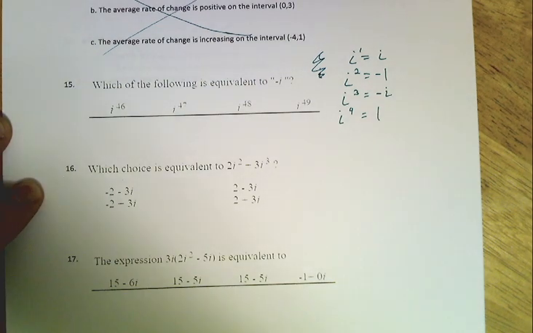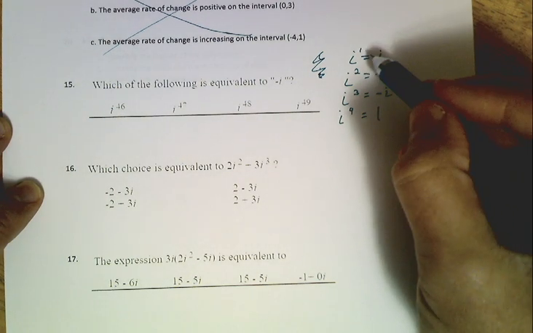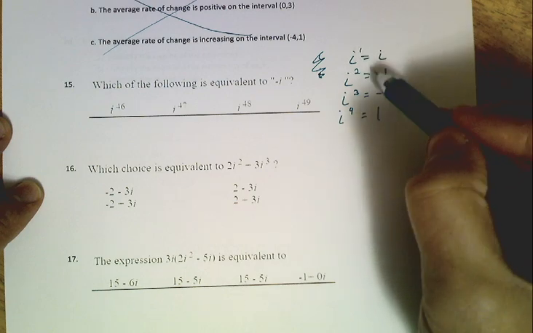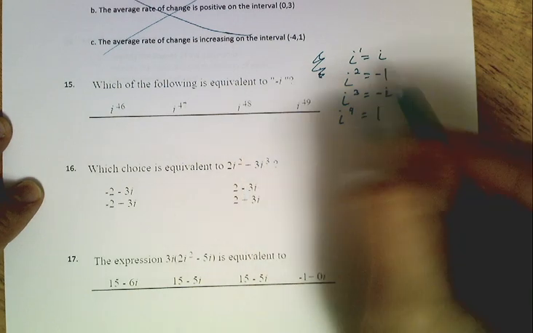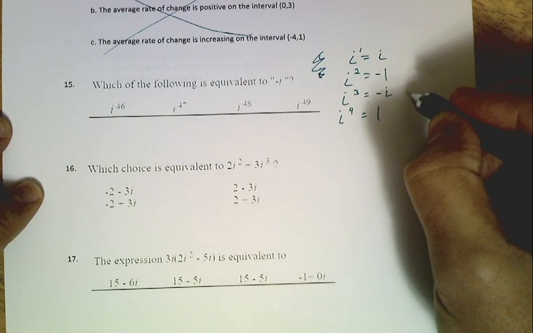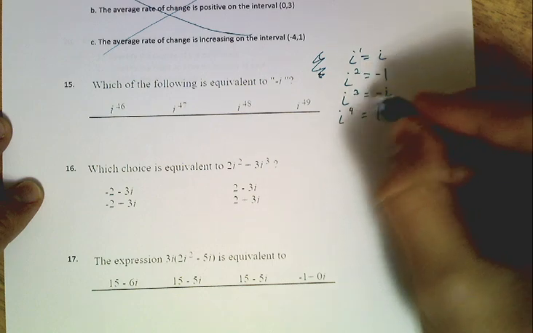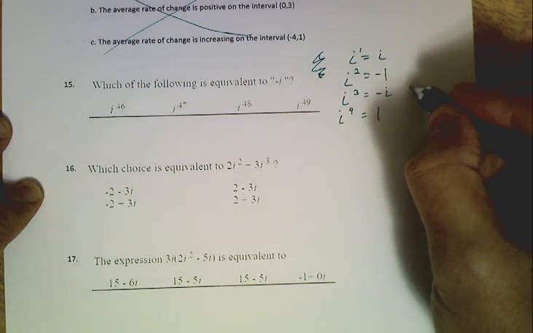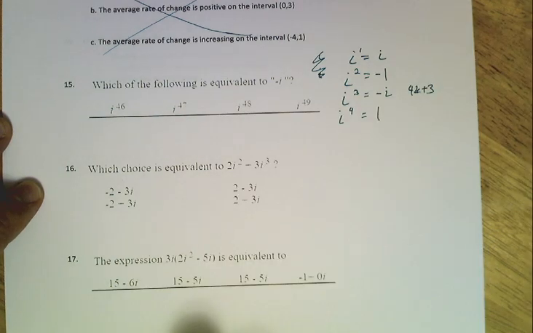So that is what we are looking at here. And anything that is 1 more than a multiple of 4 will be i. So what we're looking for, negative i, is something that is 3 more than a multiple of 4. So we want 4k plus 3.